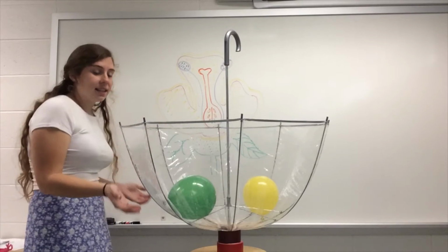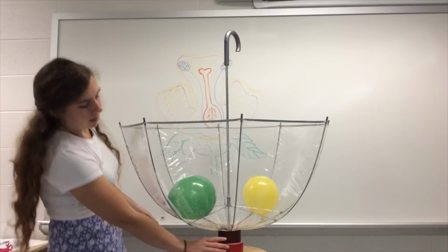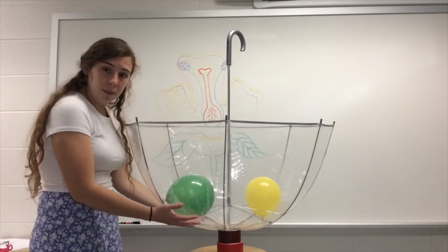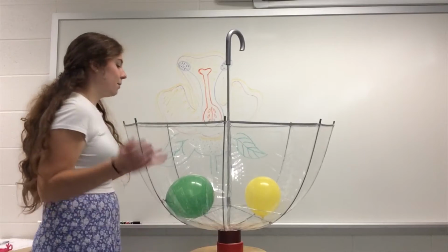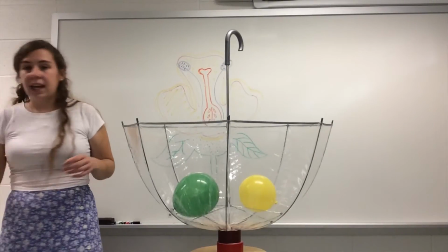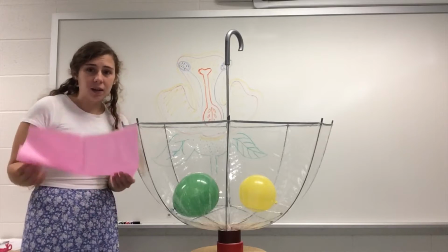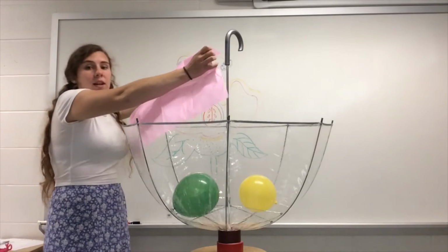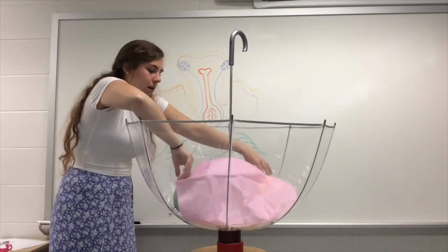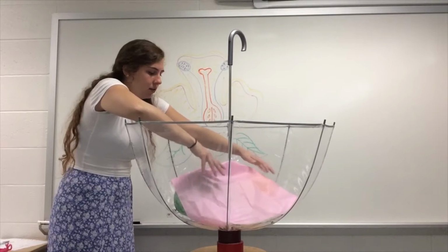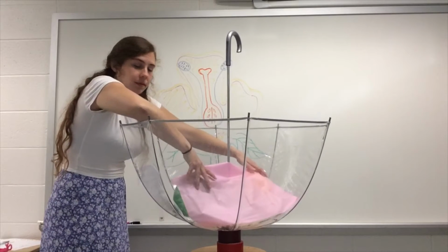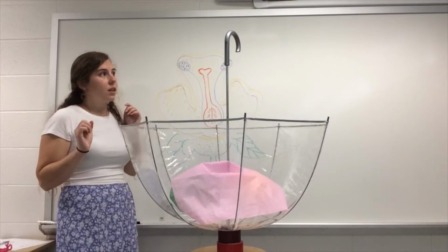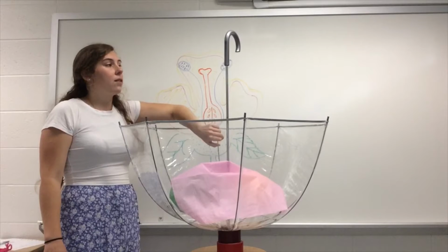You're going to have the easiest time if you put your umbrella on something. I used 2 containers of tape, and now it just sits like this. I'm going to take my tissue paper, unwrap it, and coat my ovules with my ovary. There we go. Now our stem is going to serve as our style.